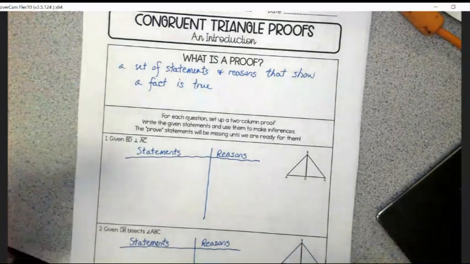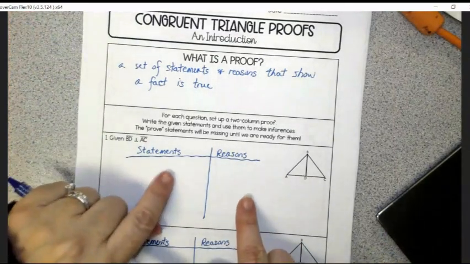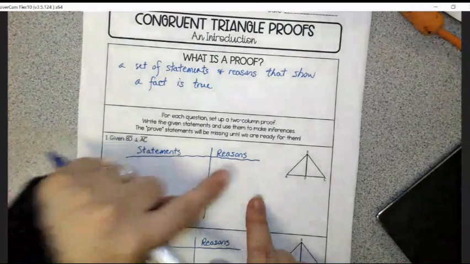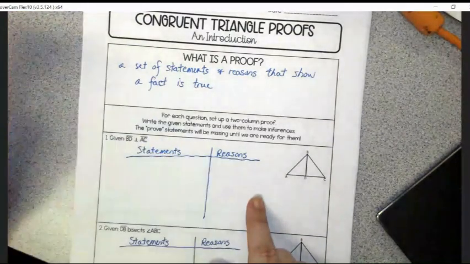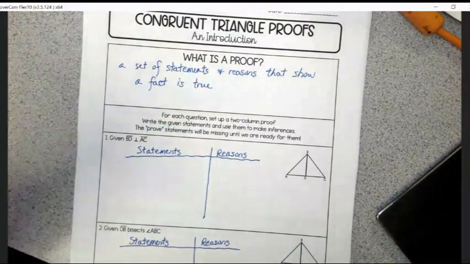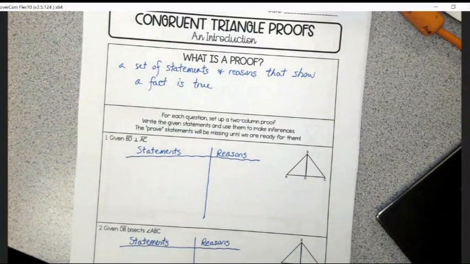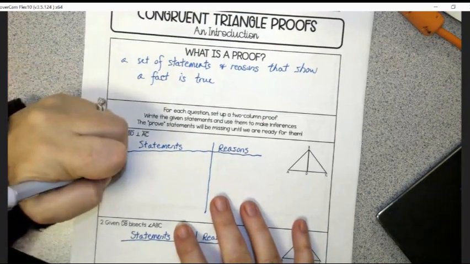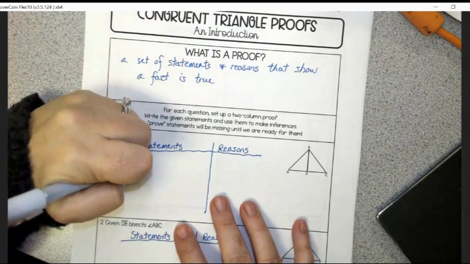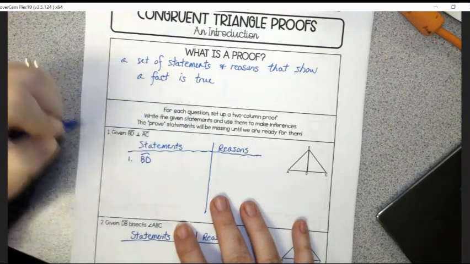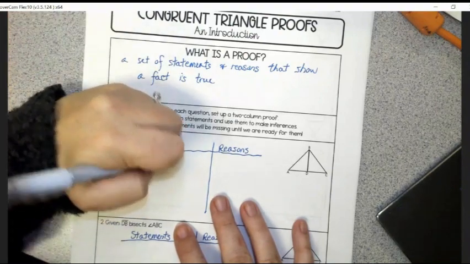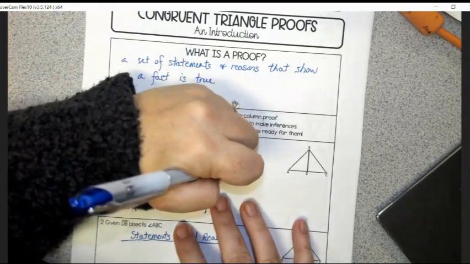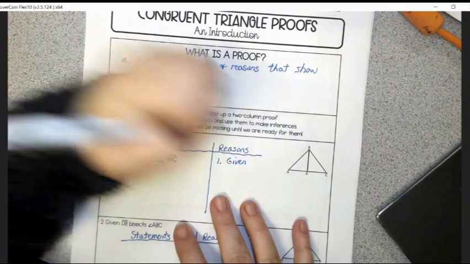Every single proof that we're going to write in two-column form needs to have this kind of T-chart shape. It needs to say statements at the top of the left column and reasons at the top of the right column. This is just a formality that we have to use in geometry. Okay, the very first step is almost always the given, so this one's the easiest step. I'm going to just rewrite what they wrote for me. So BD is perpendicular to AC. And the reason is that was given to us.